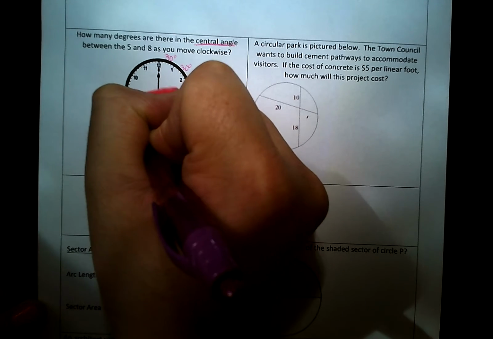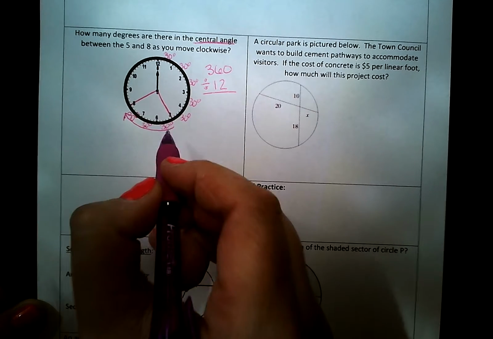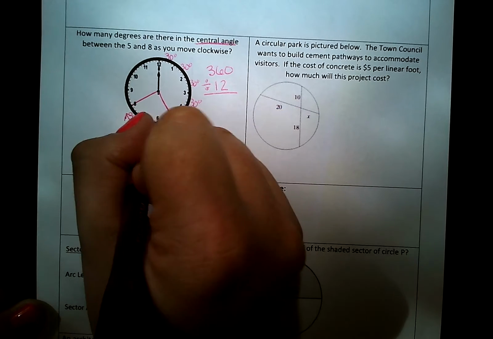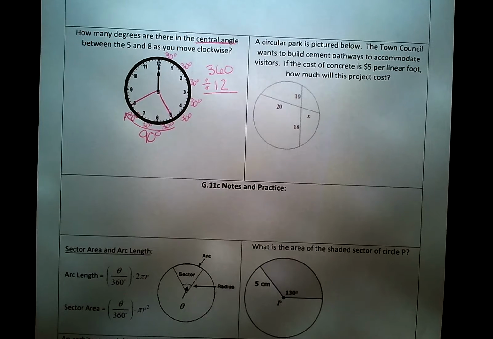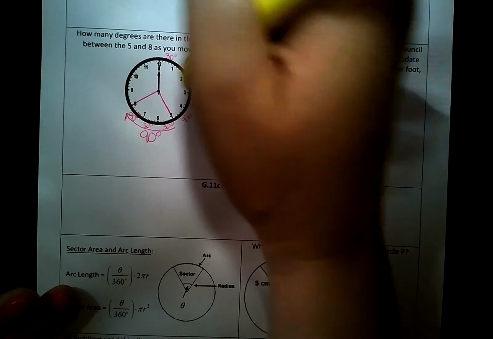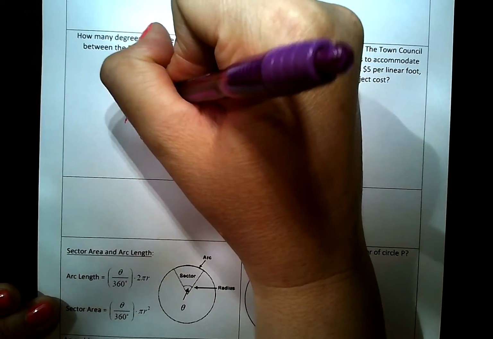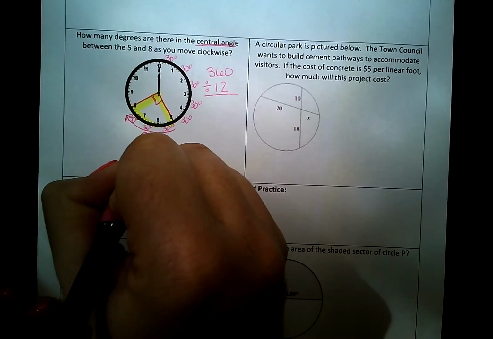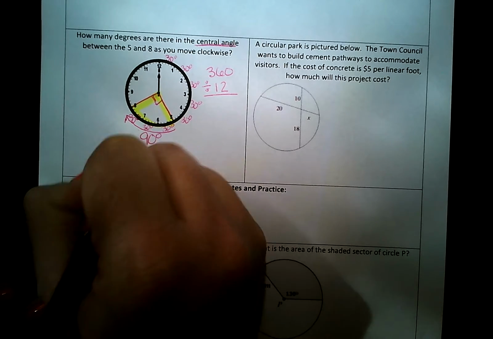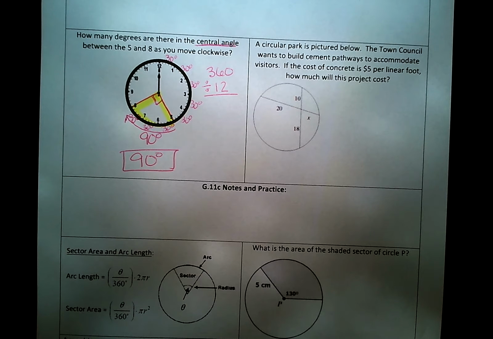I think I can stop here because I think my point is pretty much made. So from 5 to 8 o'clock, 30 plus 30 plus 30 is 90 degrees of rotation. And remember, the central angle is exactly equal to its arc. So that central angle is also 90 degrees. It's a right angle in there from 5 o'clock to 8 o'clock. That's kind of a fancy way to ask you a question about the central angle of a circle.